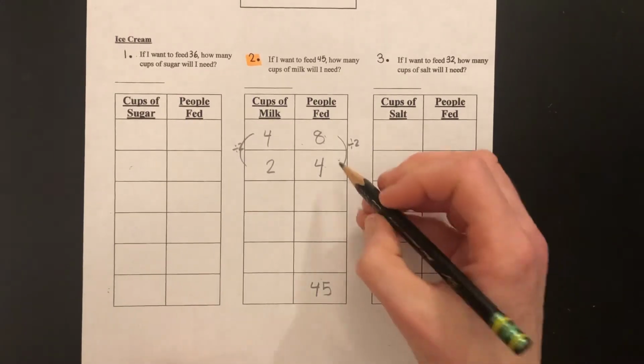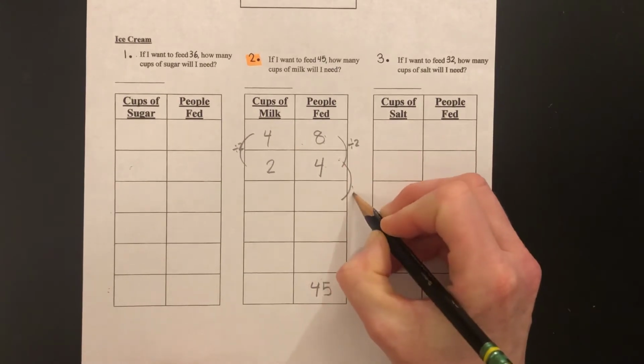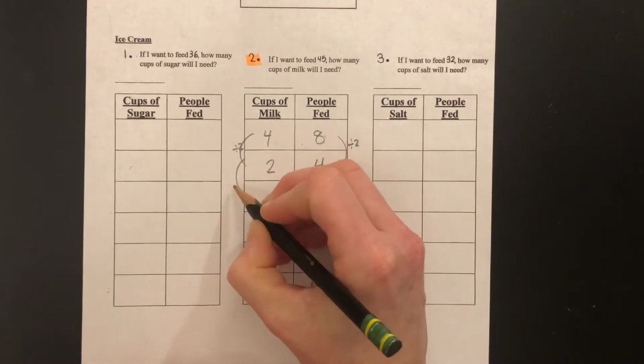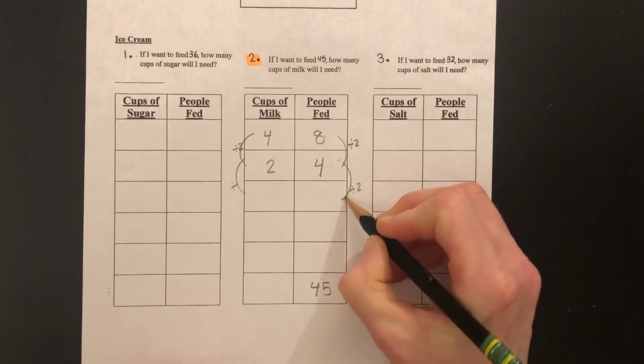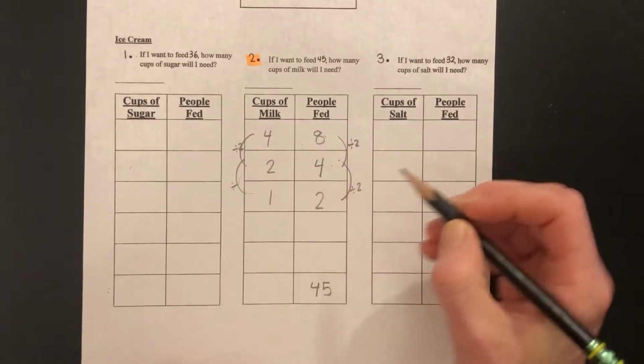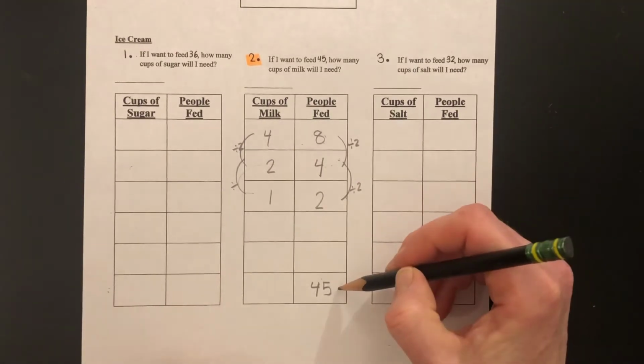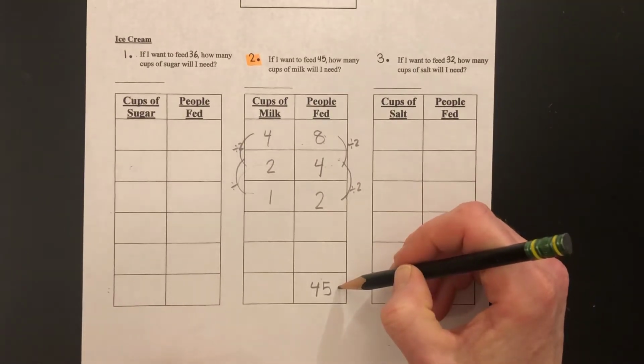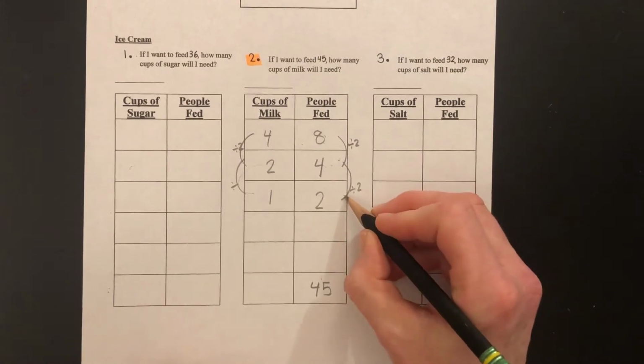What if I divide that by 2? 4 divided by 2 is 2. 2 divided by 2 is 1. 2 still does not go into 45. I'm going to do it again. I'm going to divide that by 2. Good grief.